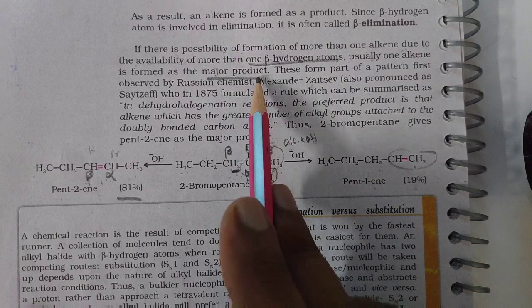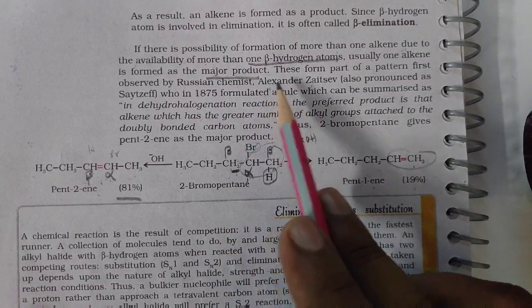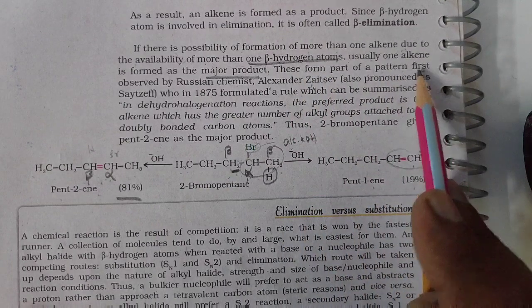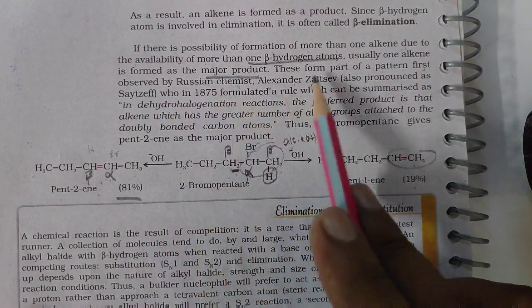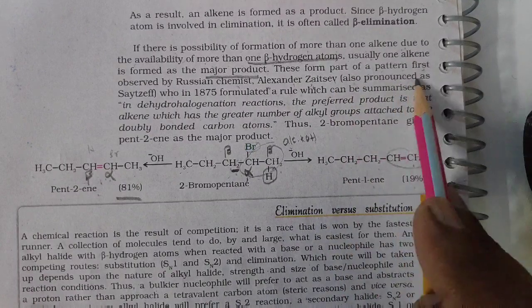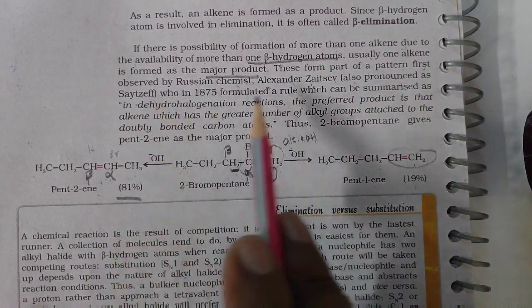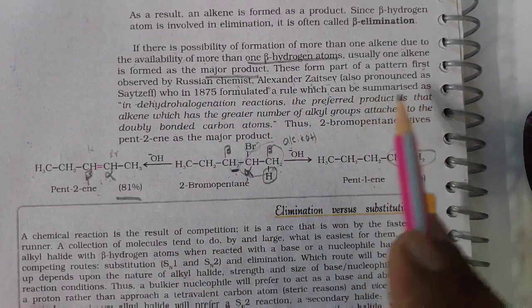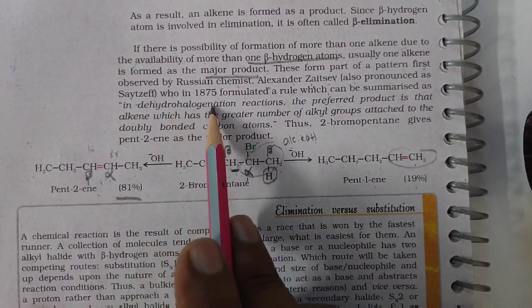Now which will be the major product? That was explained by whom? Alexander Saytzeff, what we call, right? This forms a part of a pattern first observed by the Russian chemist Alexander Saytzeff, also pronounced as Zaitsev. You have to pronounce it like that, okay? He formulated a rule which has been summarized as follows in dehydrohalogenation.